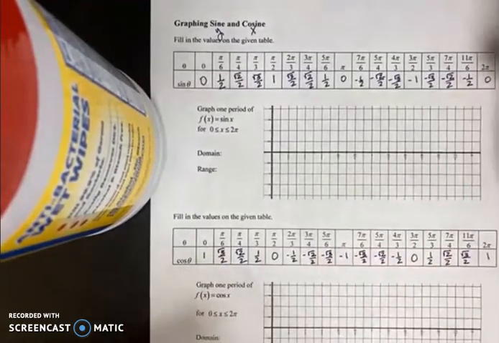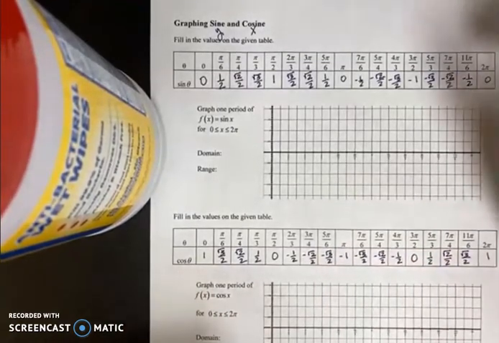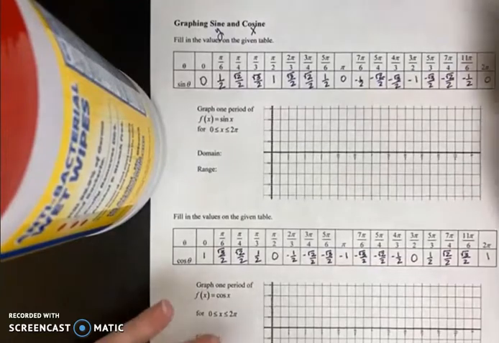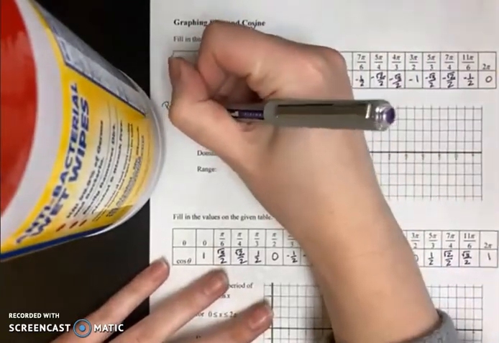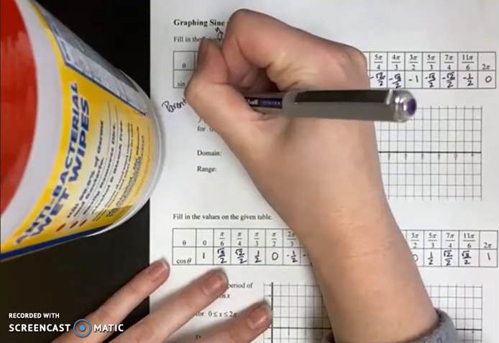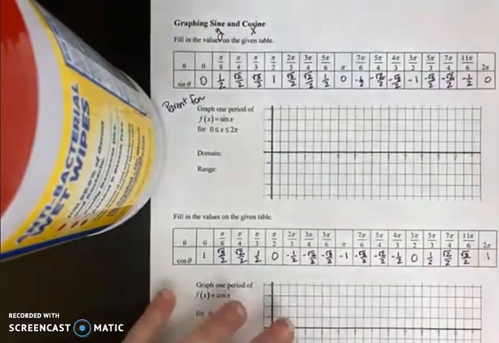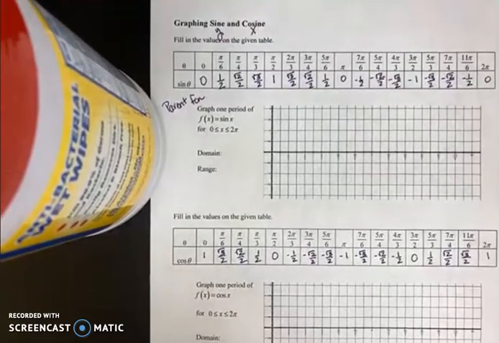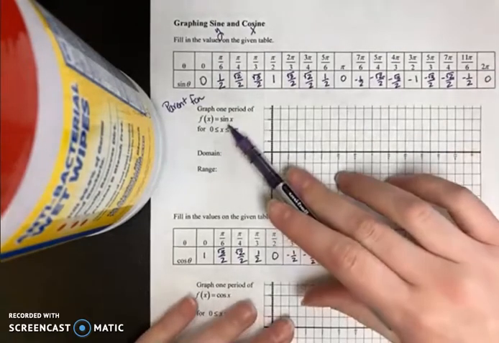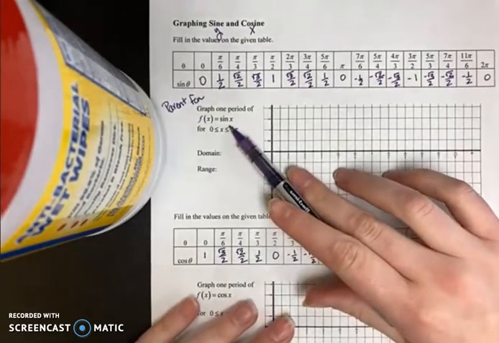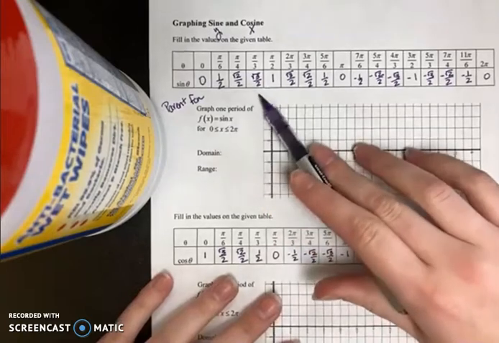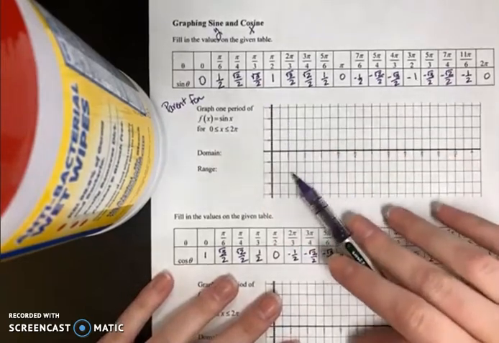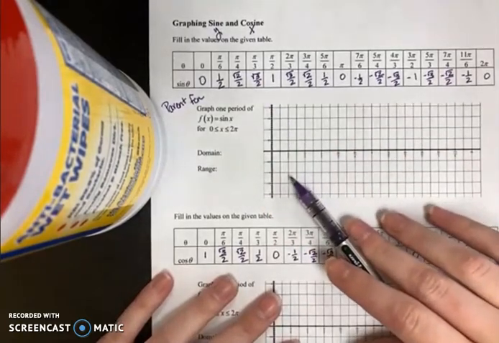Now we're going to take a look at what sine and cosine look like. For each of these, we're going to be graphing the parent function. We talked about this term all the way back in chapter 1 when we first started algebra 2. A parent function is basically a function before any transformations take place. My parent function we're going to start off with is sine of x, and I'm going to plot my points from this table onto my coordinate plane.